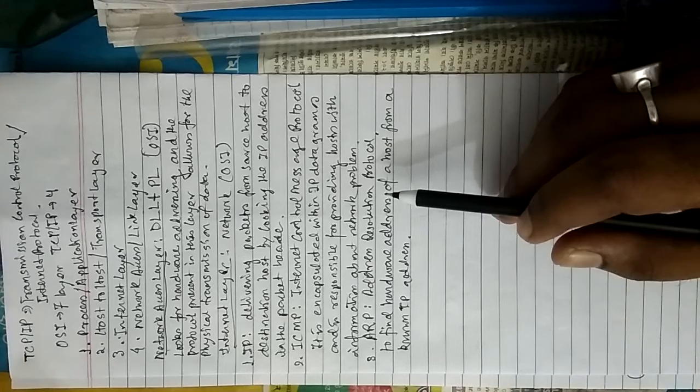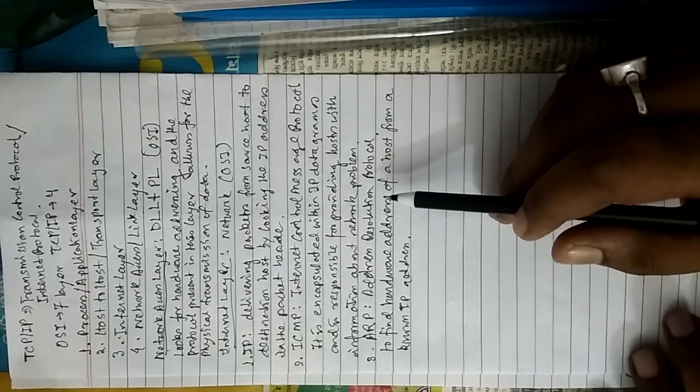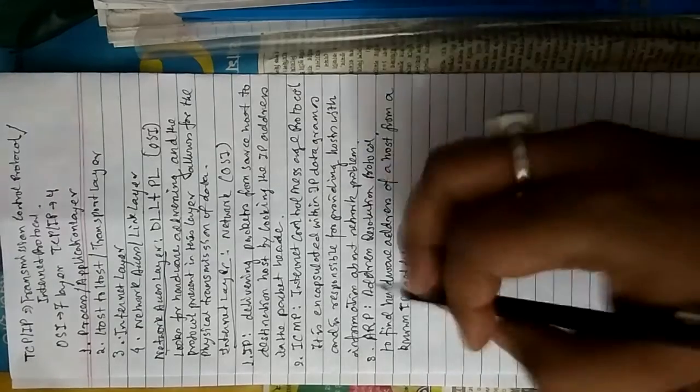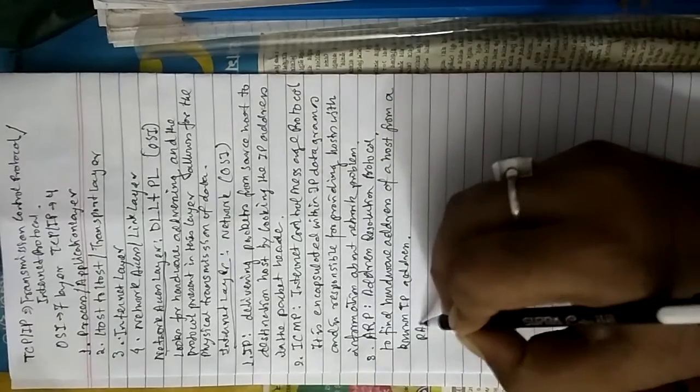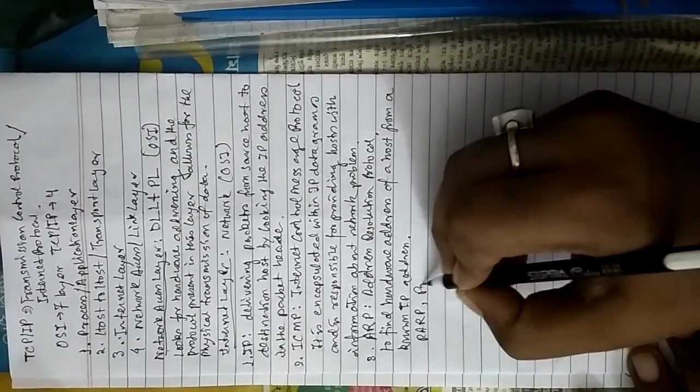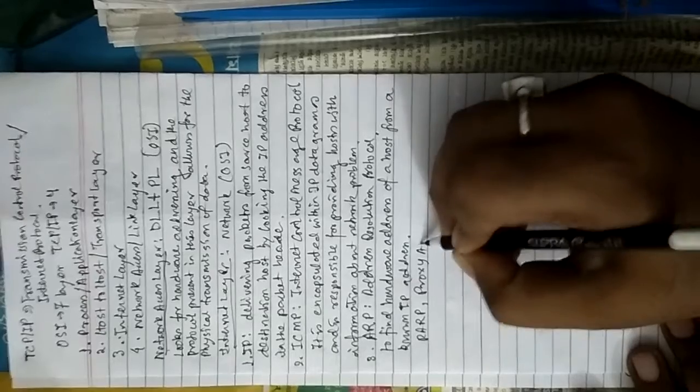There are several types of ARP. One is reverse ARP, that is RARP. Then there is proxy ARP.